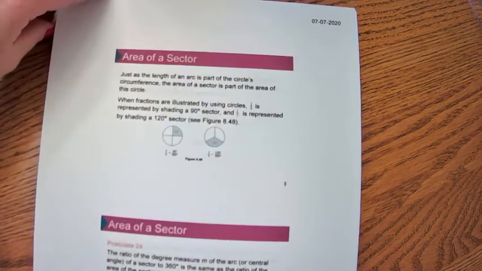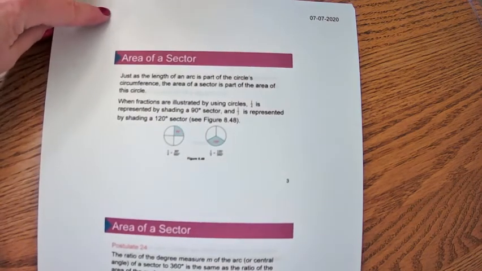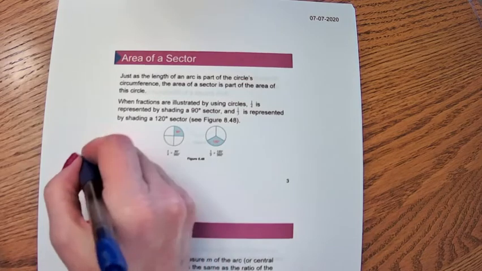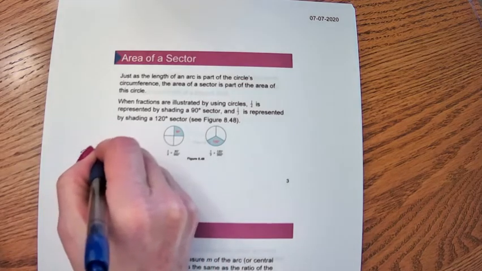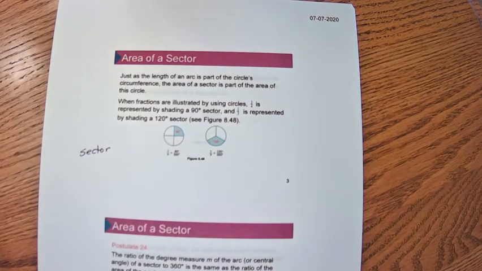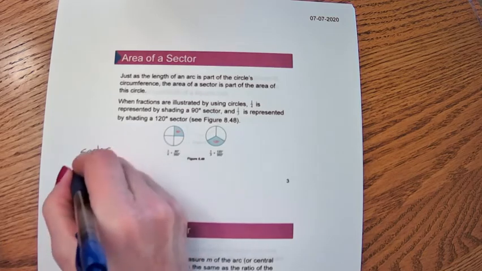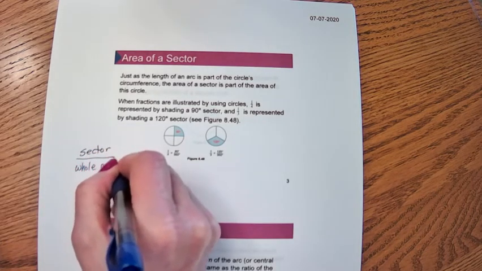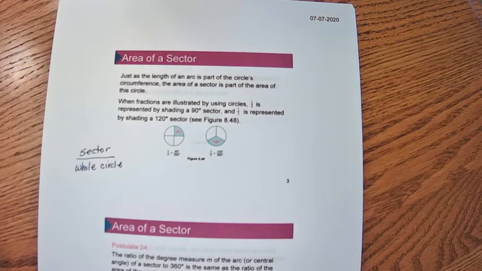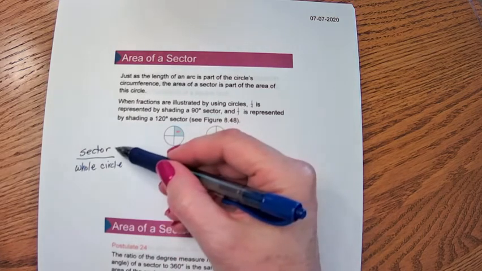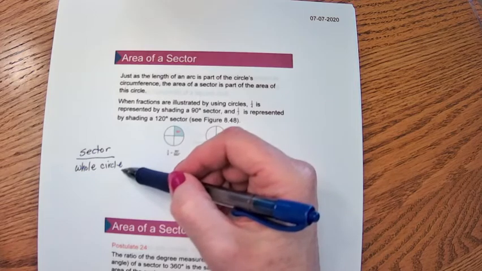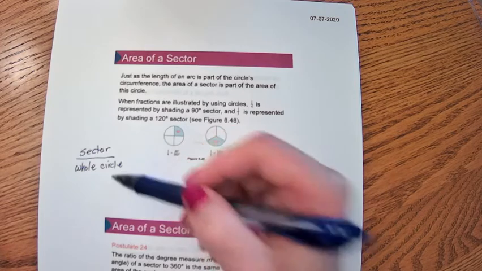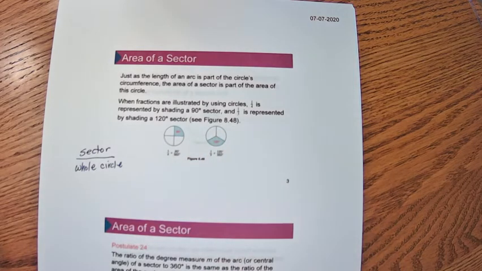And we're going to use the fact that the proportions hold. The sector information will be in the numerator, and the whole circle information will be in the denominator. So it could be the central angle of the sector over 360, because that's how many degrees are in a central angle of a whole circle.